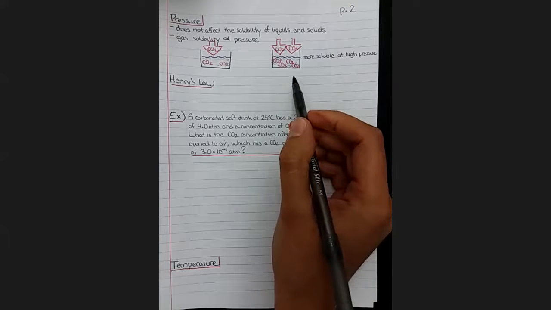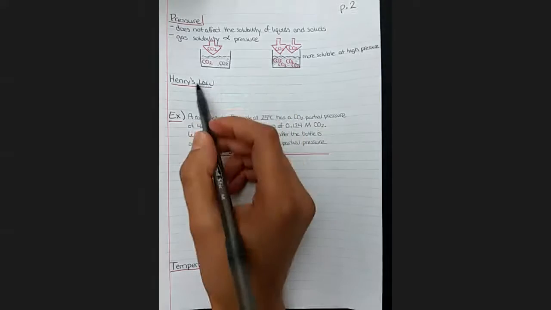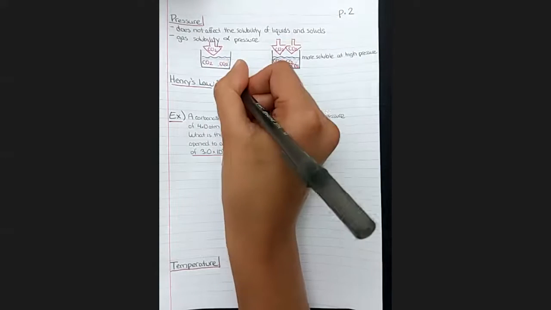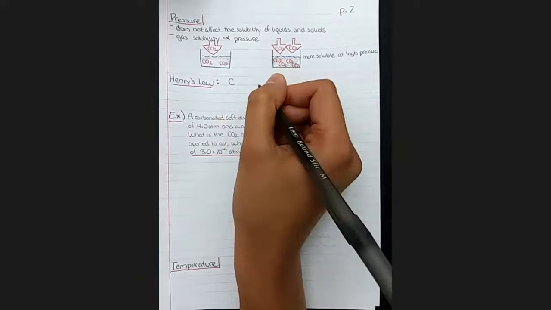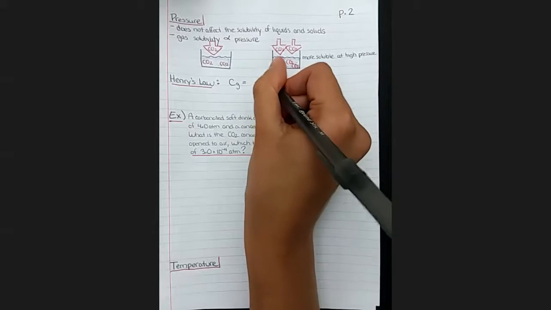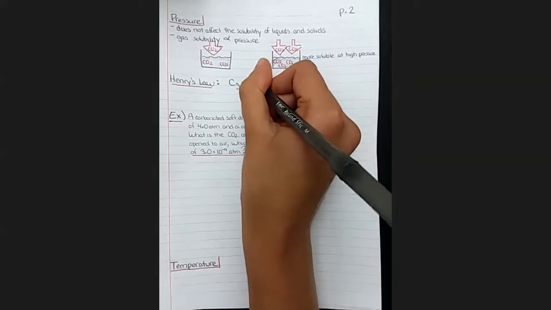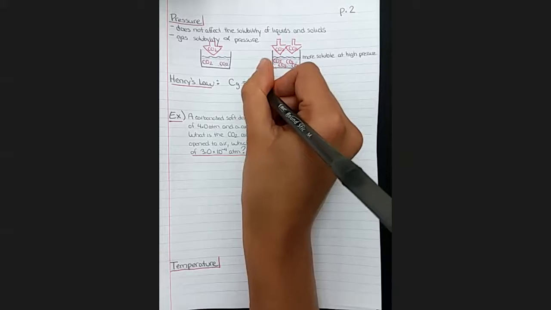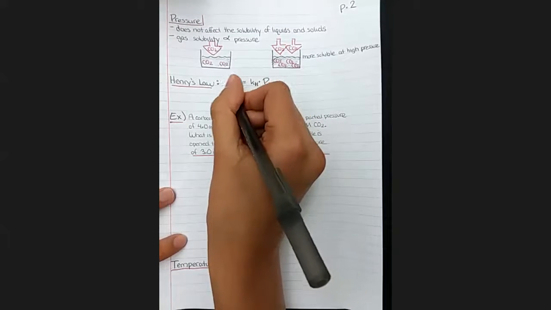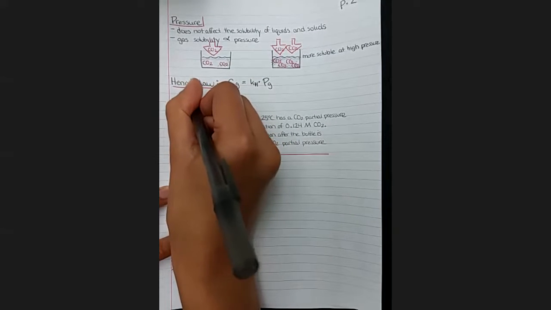So, as you may have guessed, we can quantitatively describe this qualitative relationship. And a guy named Mr. Henry figured that out. And he said the solubility, which is C, remember, solubility of a gas is proportional to the pressure of a gas and multiplied by some constant. That constant is called KH, or Henry's constant. He named it after himself. Or rather, someone else named it after him after he died.